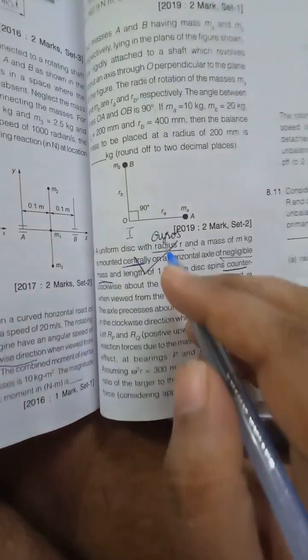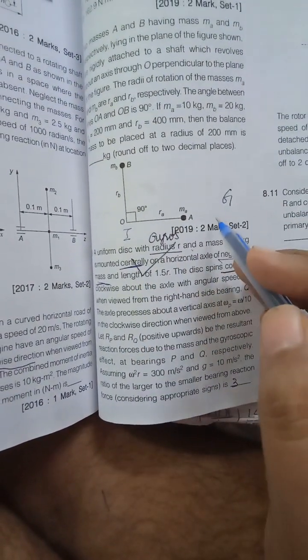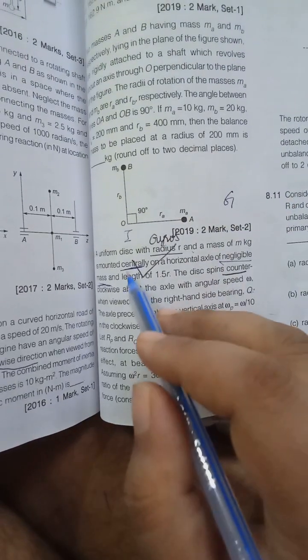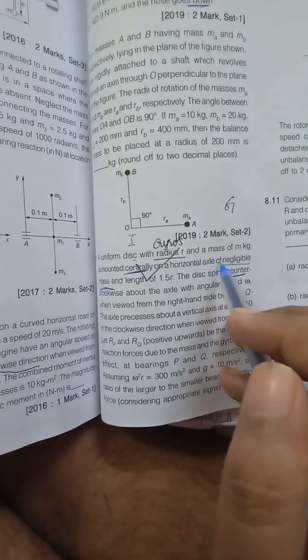I. And even if the mass was given, you have to find a common center of this uniform disk and axle.